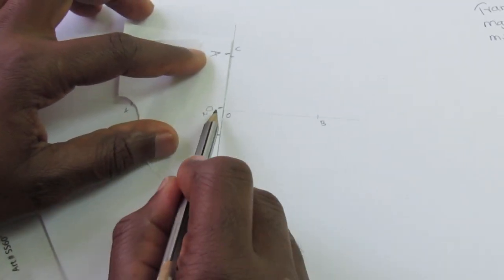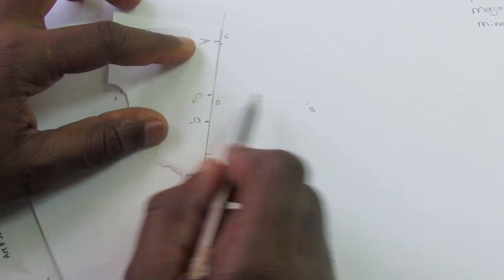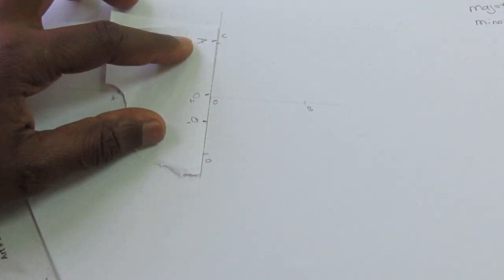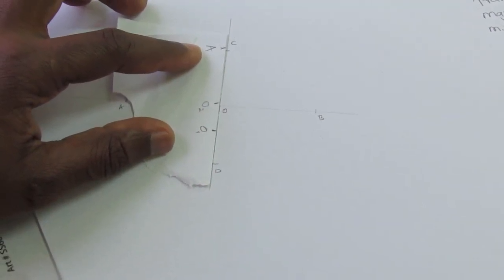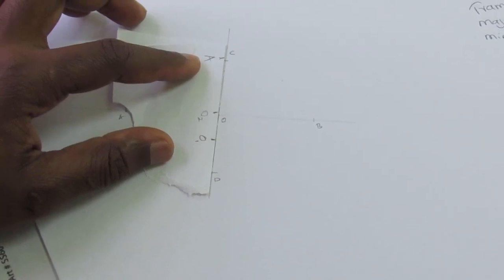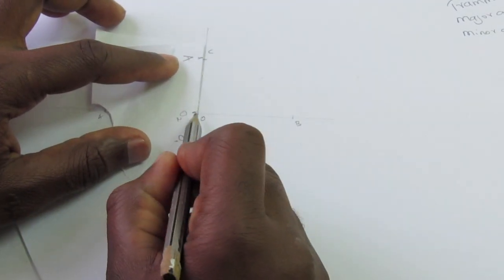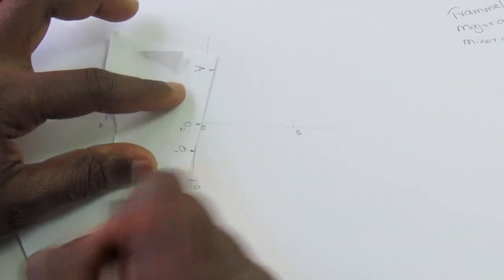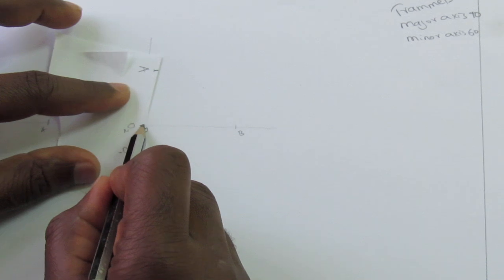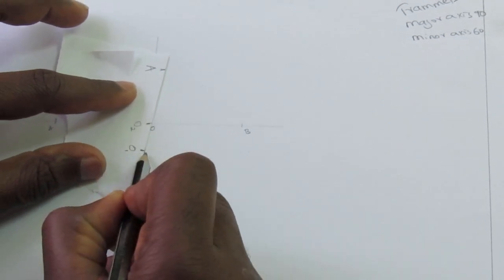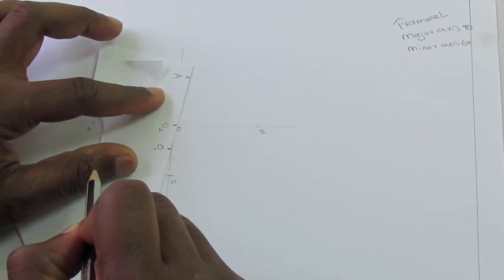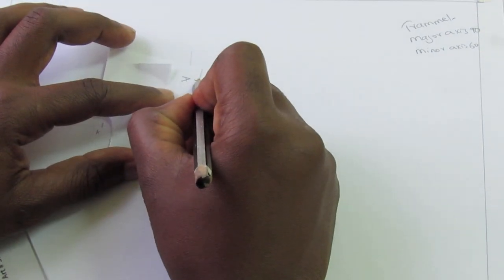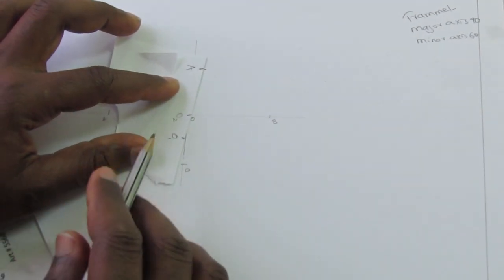When O2 is on the x-axis, O1 should strictly be on the y-axis. From here to here, already we have point C there. So I tilt this. I make sure that it is touching my x-axis and this one touches my y-axis. I make a point there, where point A is.